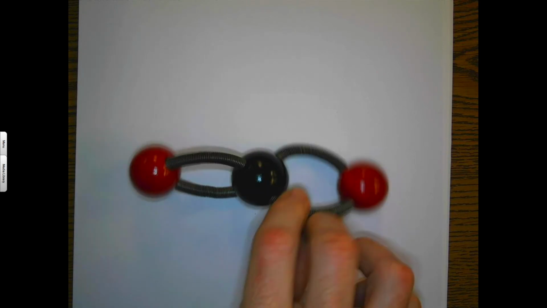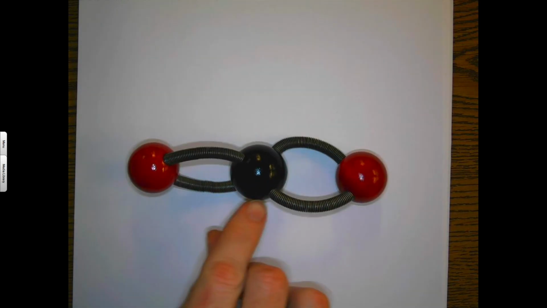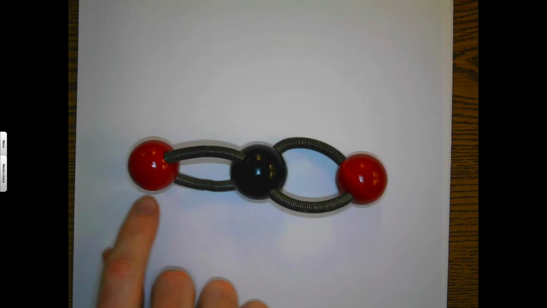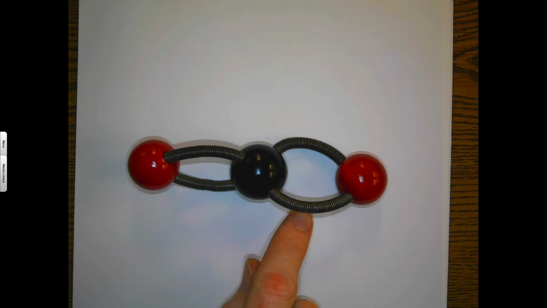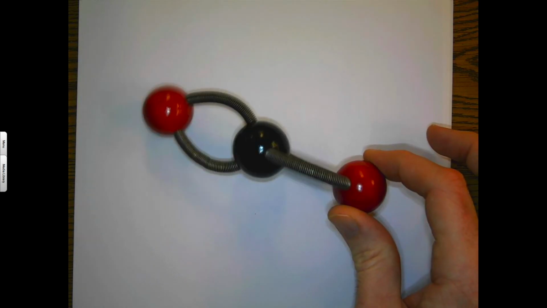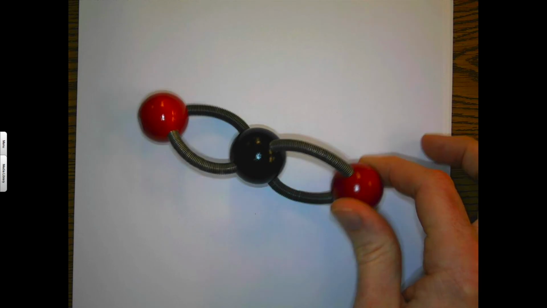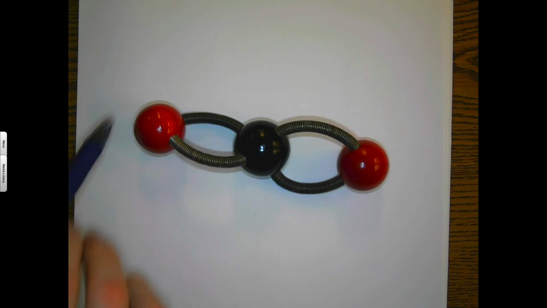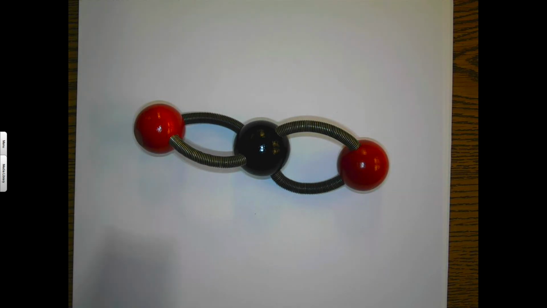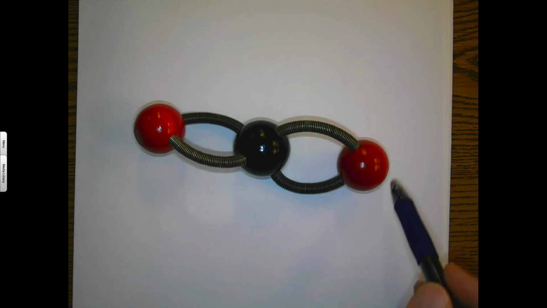CO2. This is CO2. You have 1 carbon and 2 oxygens. You have a double bond here and a double bond here. And note the shape. Don't forget about lone pairs on oxygen. You should have 2 sets of lone pairs here, and 2 sets of lone pairs over here.